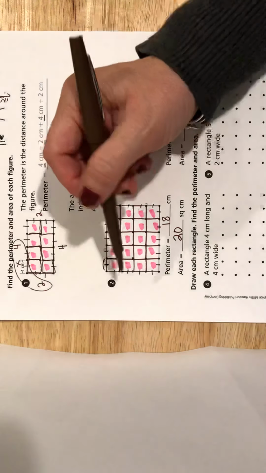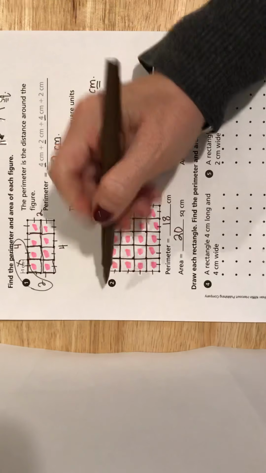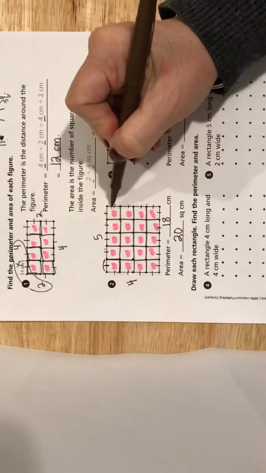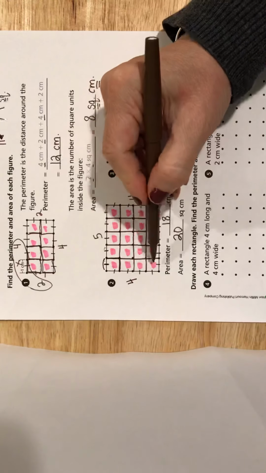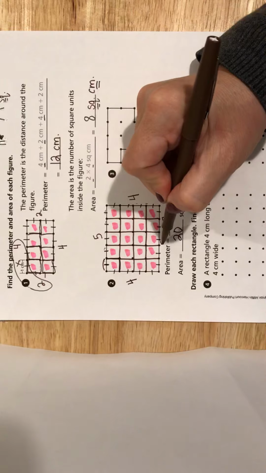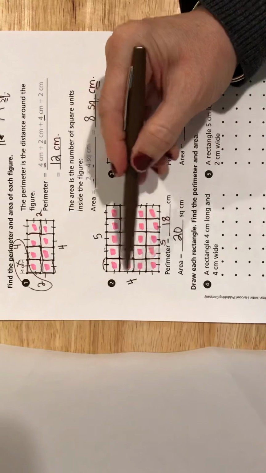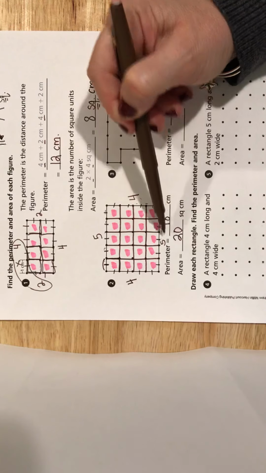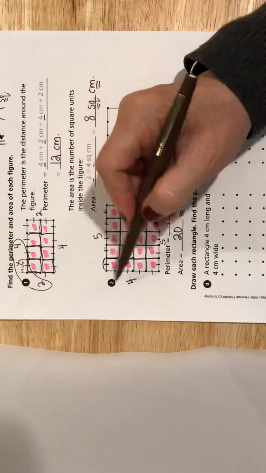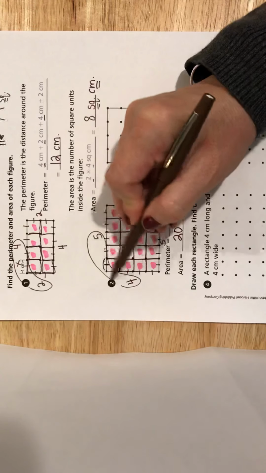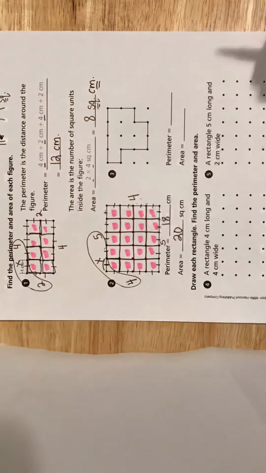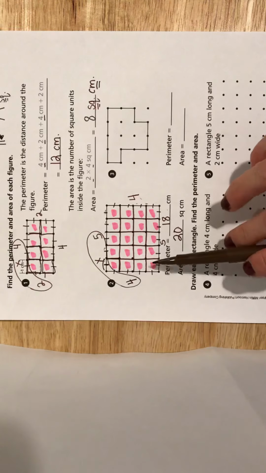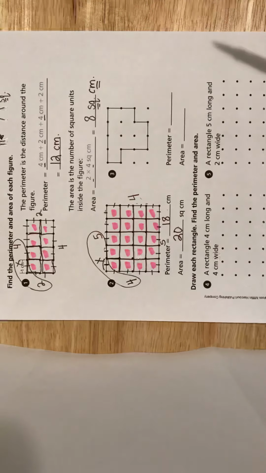So if I was to count the blocks up the side, 1, 2, 3, 4, and 5, and 4, and I would have another 5 down on the outside here. So to get my perimeter, I added up the 4 and the 5 and the 4 and the 5, and I got 18. To get the area, I did length times width. I did 4 times 5. Okay, so remember the difference between going around the outside and counting the number of blocks on the inside.